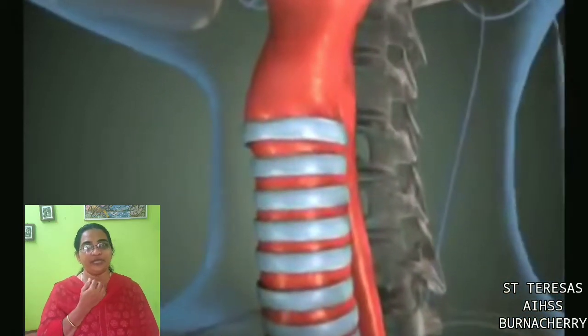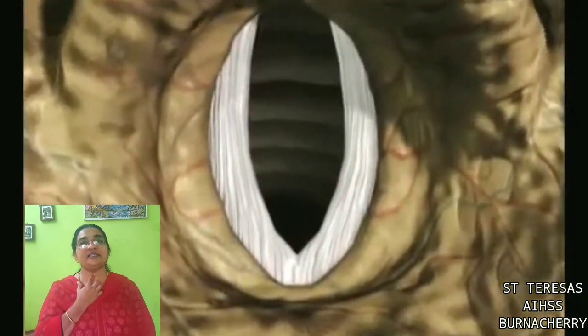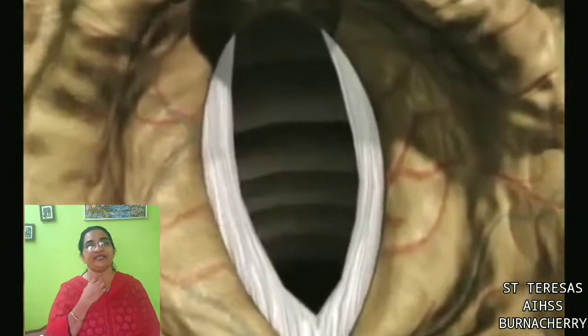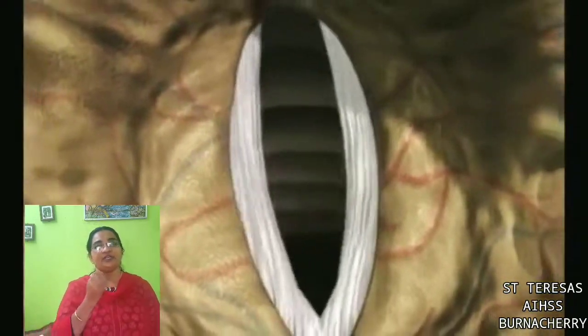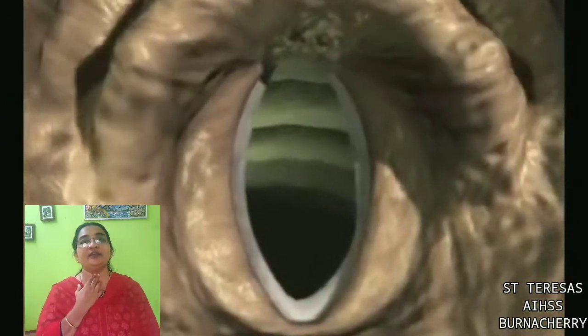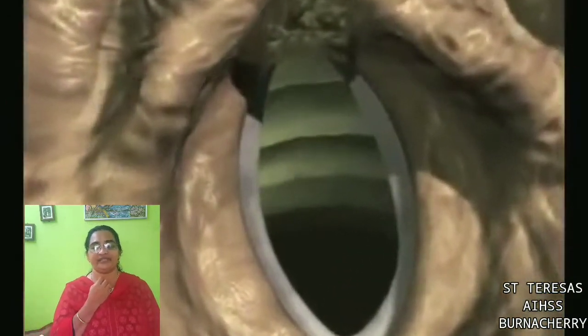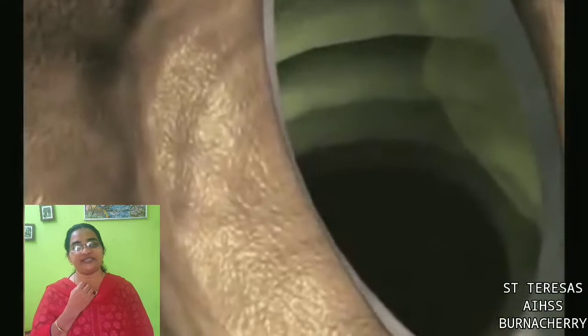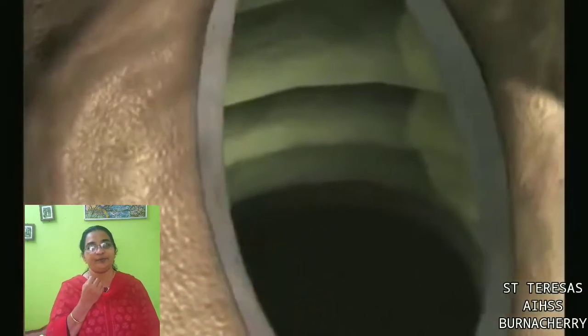What happens when we are talking? The air is entering inside. This vocal cord inside is vibrating, and that is why we can hear the sound. So how is sound produced? Sound is produced when vibration takes place. When vibration takes place, sound is produced.